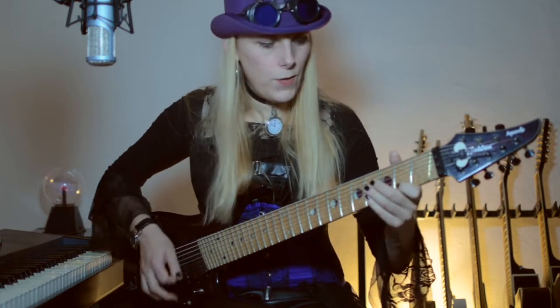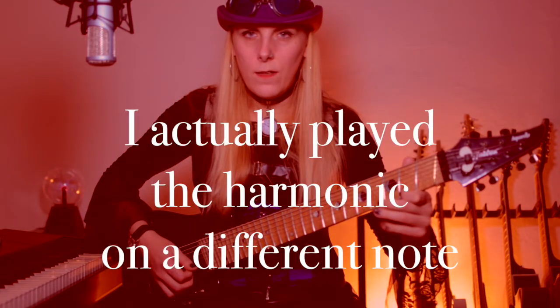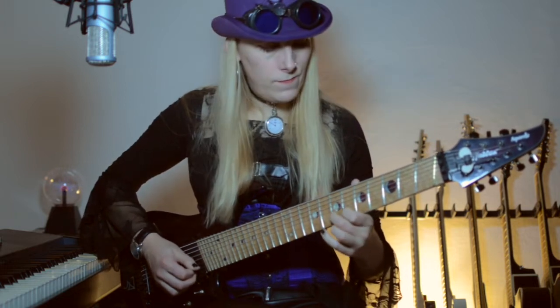And here I add just a very tiny partial pinch harmonic. And again ornament. And the same small bend at the end.